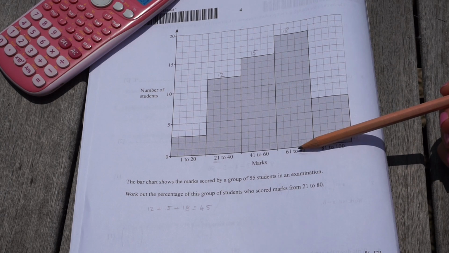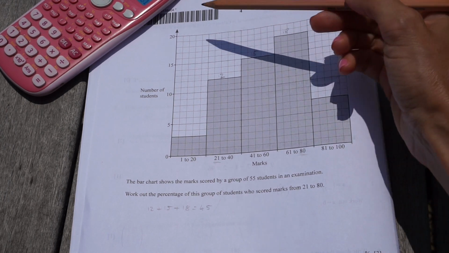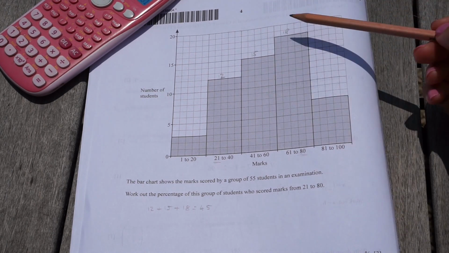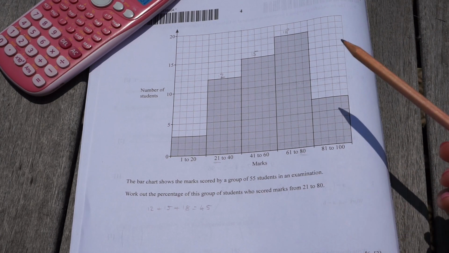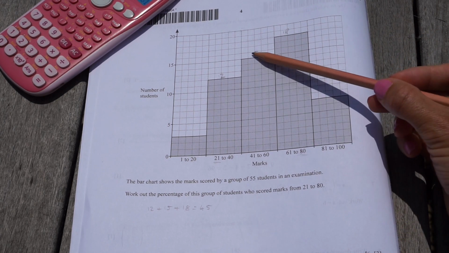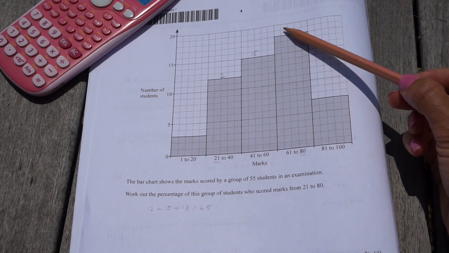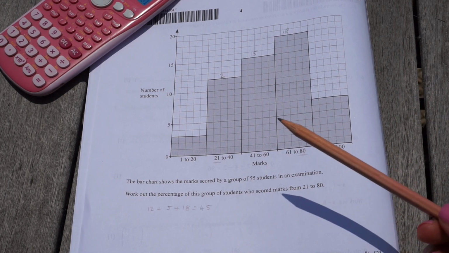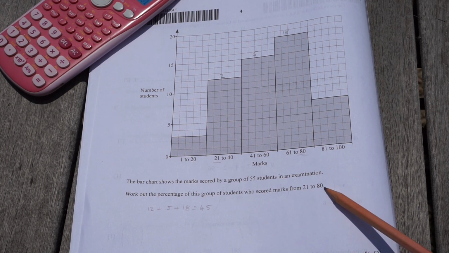And for the third and final bar, 61 to 80 marks, the bar is in line with 18, okay? 15, 16, 17, 18 students. So 18 students scored between here and here. So we need to add these numbers of students together. So 12 plus 15 plus 18, which equals 45. So 45 students scored between 21 and 80 marks.